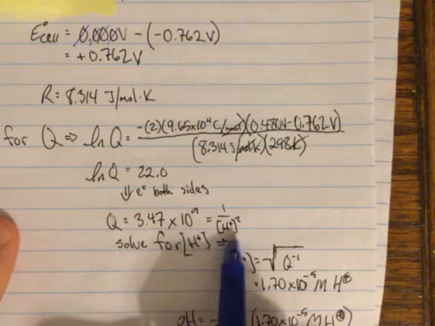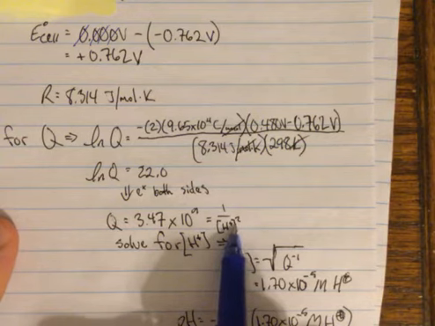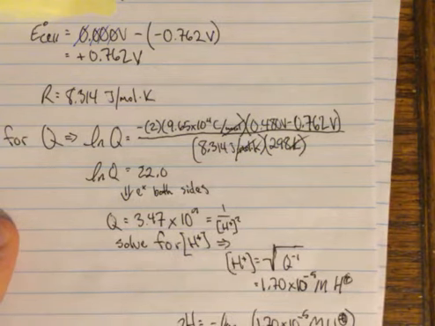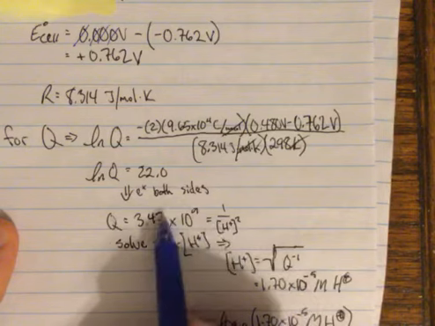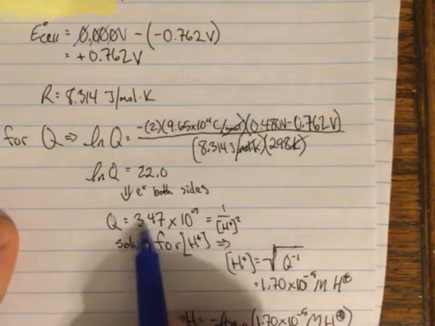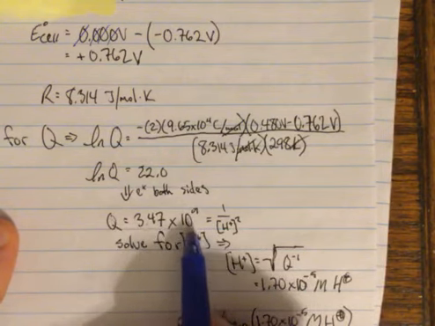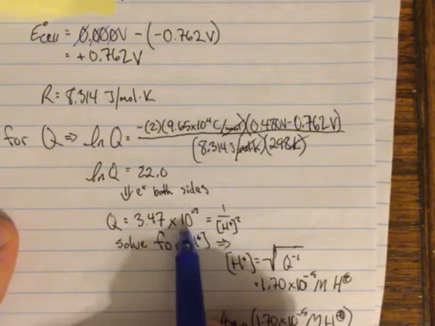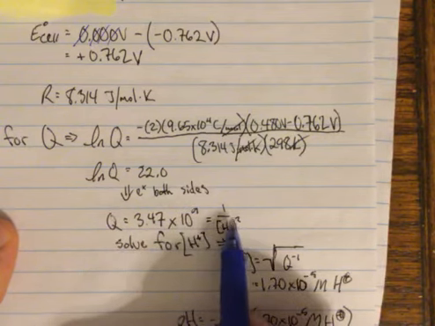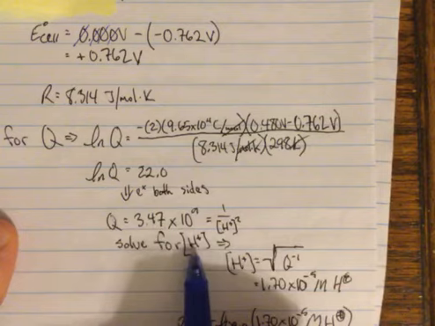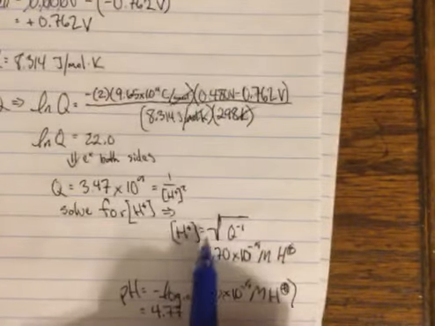Okay, but remember that you have this H plus concentration on the denominator. So in other words, if you're to solve for H plus, you're going to have to take the inverse of Q, and then take the square root of it to solve for H plus. So that's what I did here.